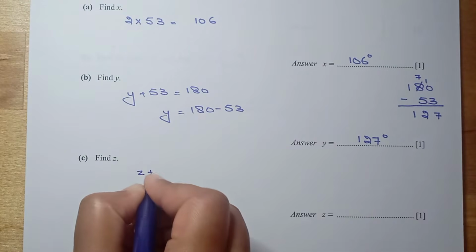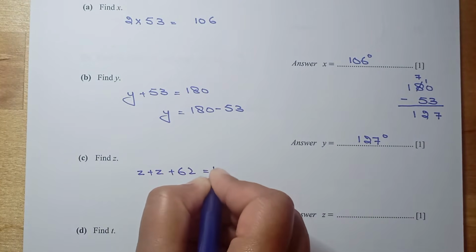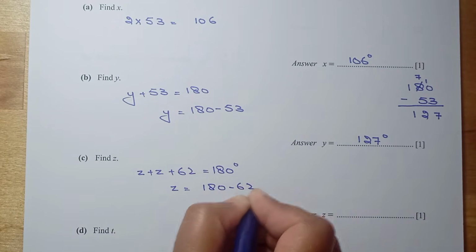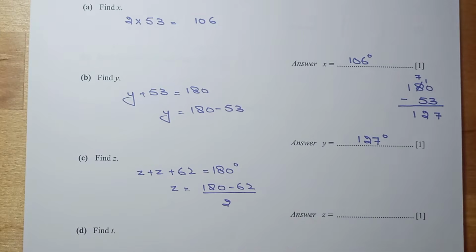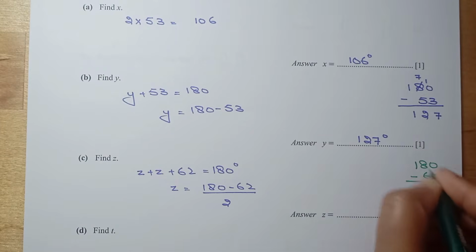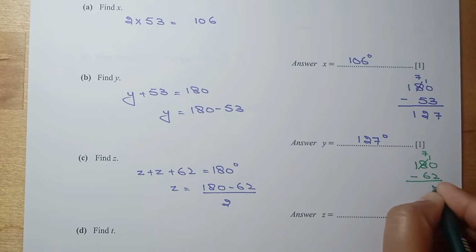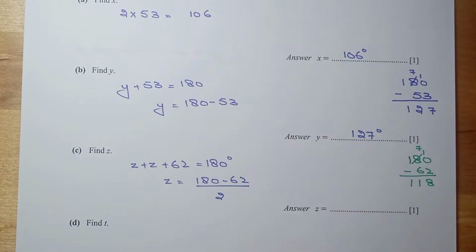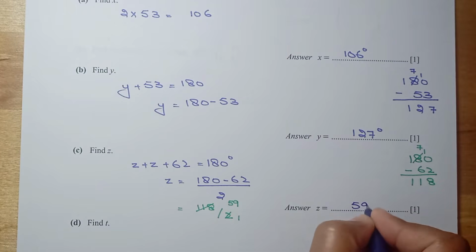So we can say Z plus 62 equals 180. So angle Z would be equal to 180 subtract 62 and dividing by 2. Right? So from 180, take away 62, we have 7, and 10 minus 2 is 8, 7 minus 6 is 1, and 1. So 118, and then dividing by 2: 2 times 1 is 2, 2 times 5 is 10, and 2 times 9 is 18. So that angle is 59 degrees.